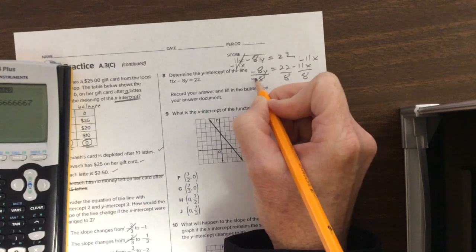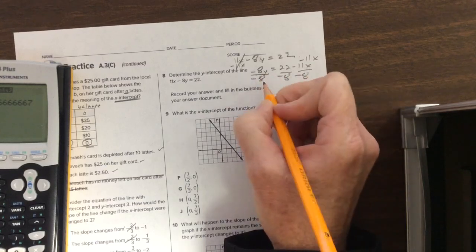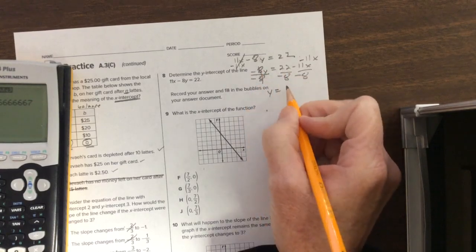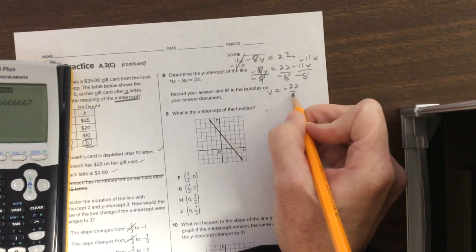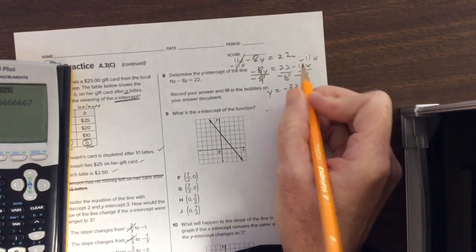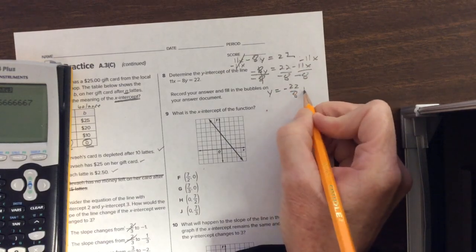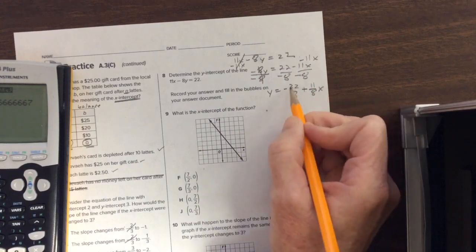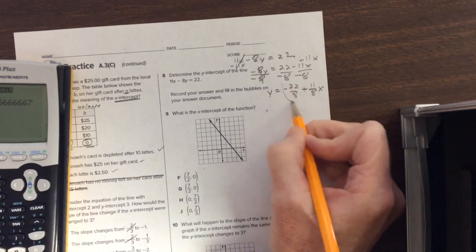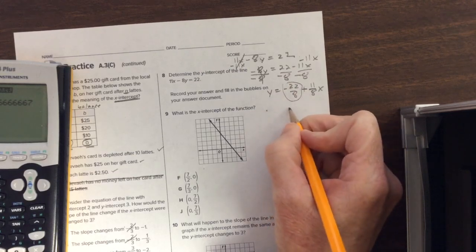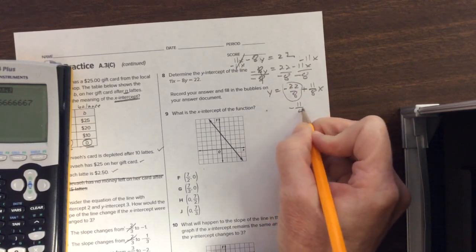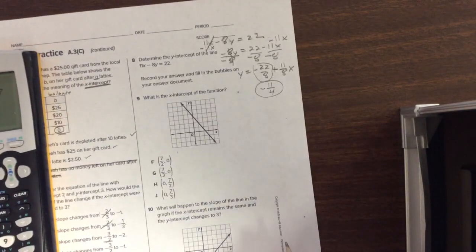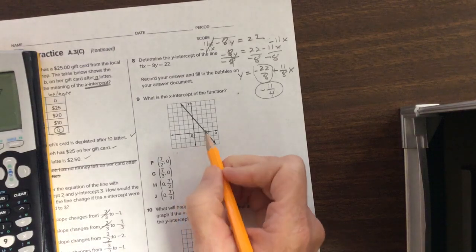And I'm going to divide by negative 8 so we can get rid of the negative y. So y equals negative 22 over 8. Negative divided by a negative is a positive 11 over 8x. So our y-intercept is this number. It can be reduced, by 2's, to 11 over 4. That's your answer.